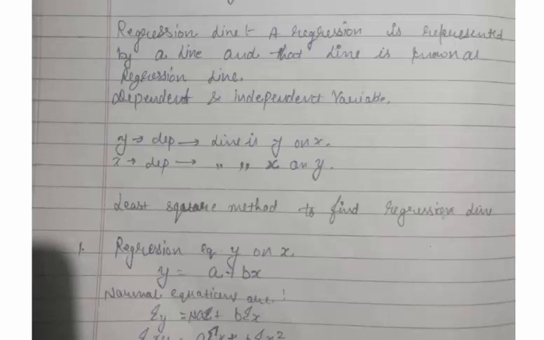If we study regression, there are many types of regression. First type is simple regression. Simple regression means if there are only two variables in the study, then the regression is known as simple regression. Multiple regression means if more than two variables are involved in a study, then the regression is known as multiple regression. And next is partial regression.